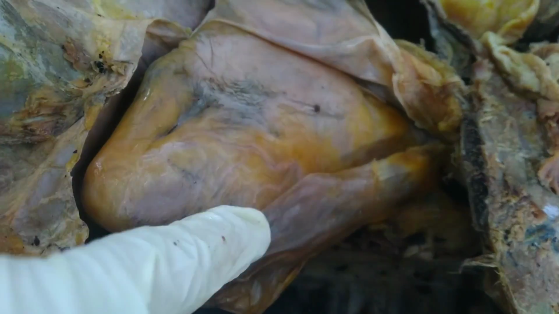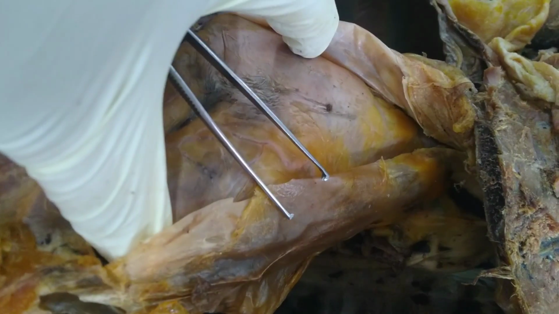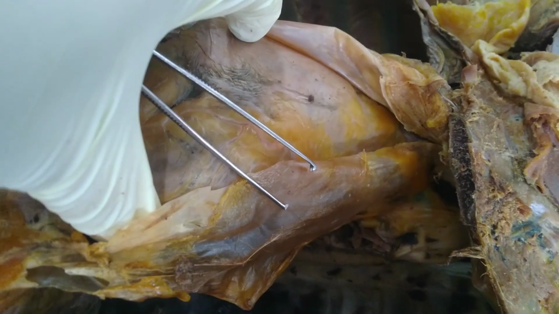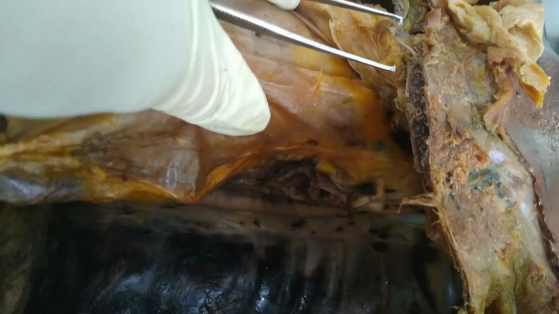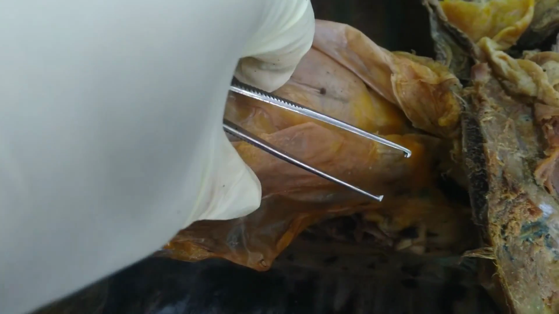We just opened up the pericardial sac to expose the heart, which is inside the pericardial sac. By the way, this space right here is known as the mediastinal compartment of the chest, and it is mainly occupied by the heart, plus there are other organs that are found behind the heart.